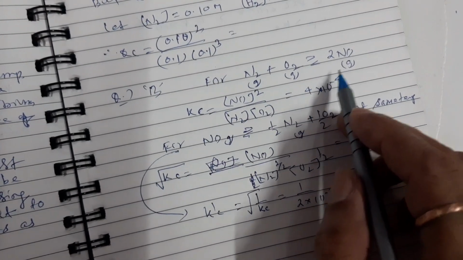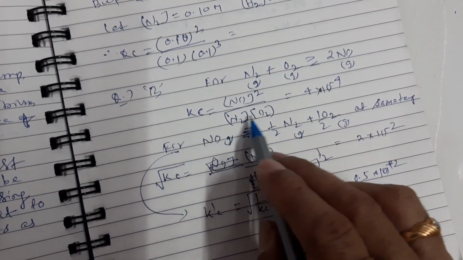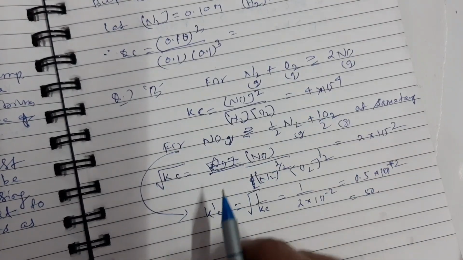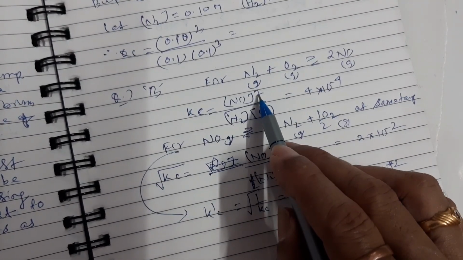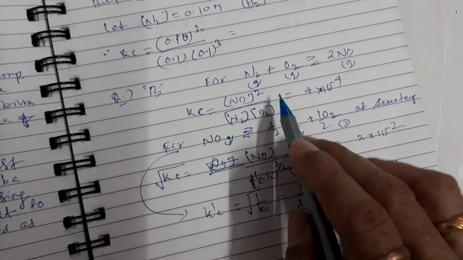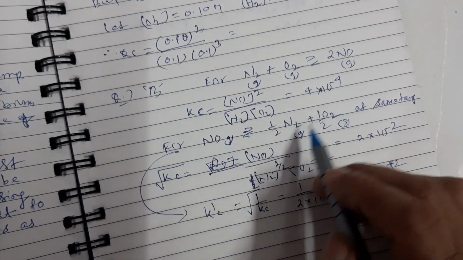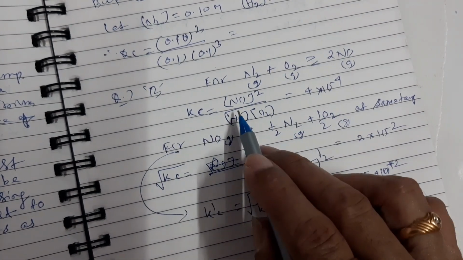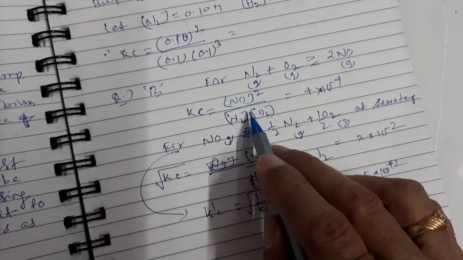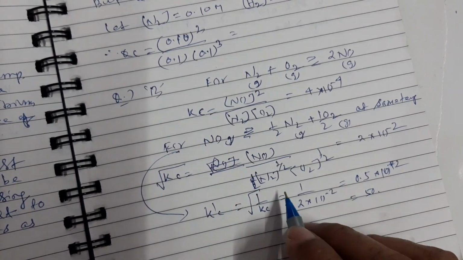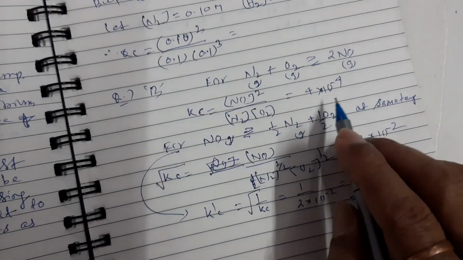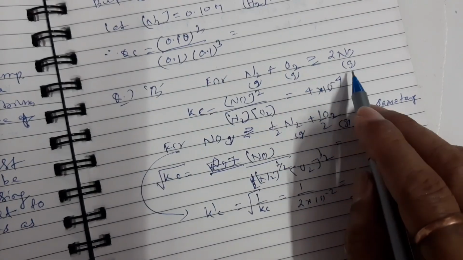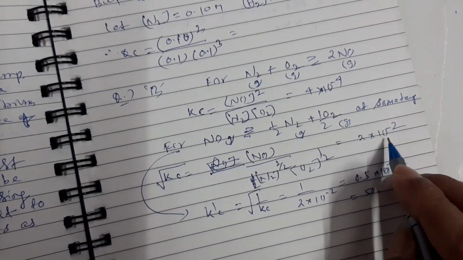For this equation you find out the Kc. So Kc is this much, as given. You see, this is the square, so removing the square root, you will get NO, N2 half power, O2 half power. And this is the value, and you take the root over, you will get 2 multiplied by 10 to minus 2.